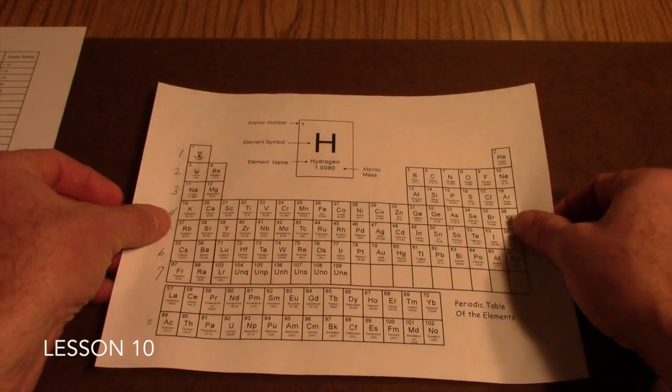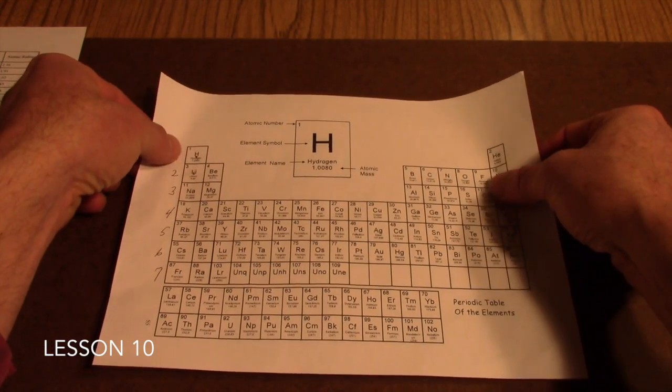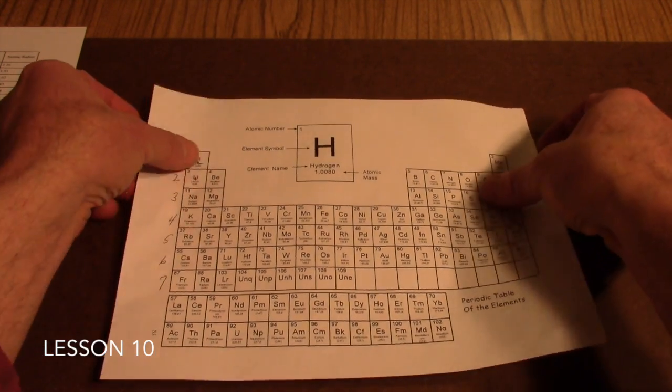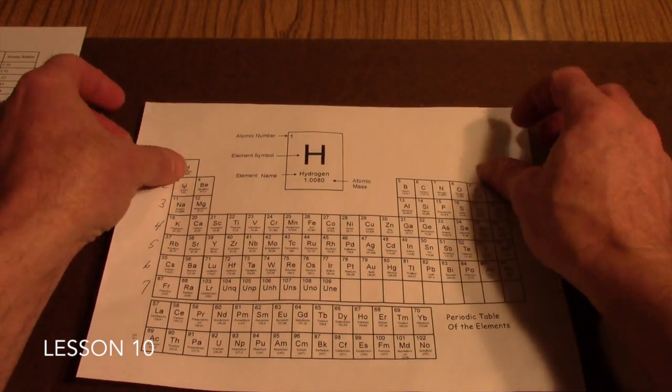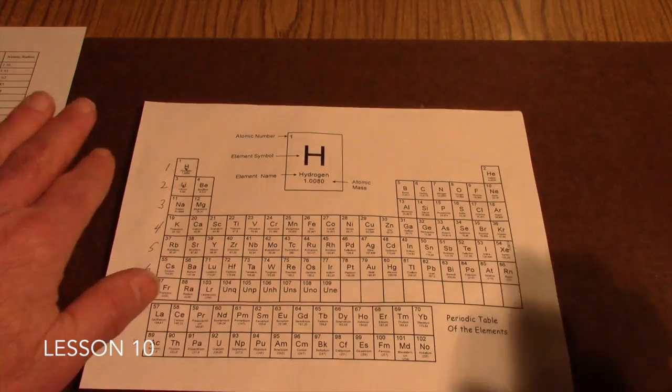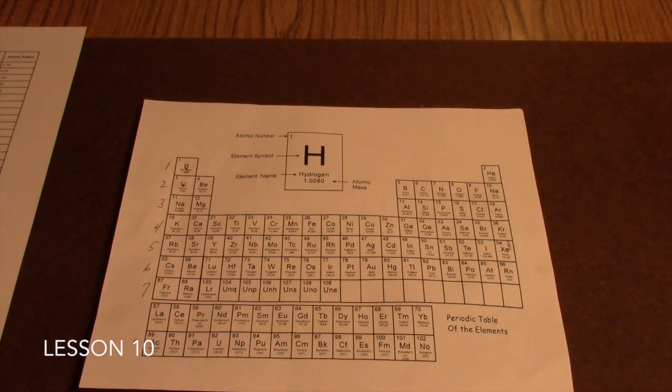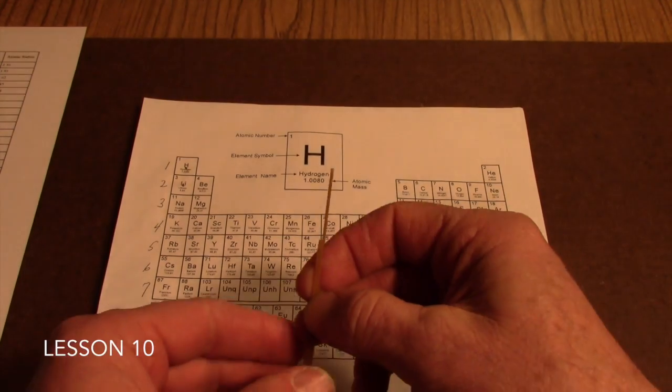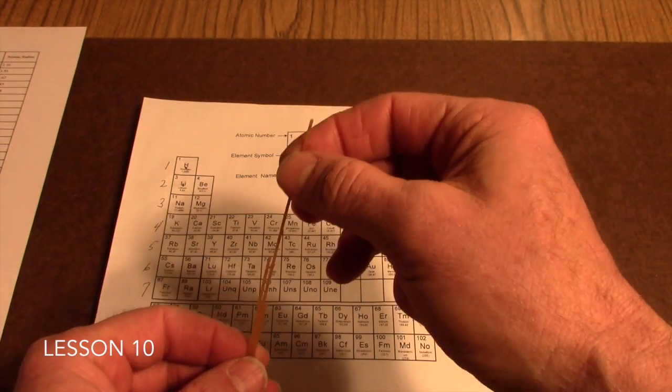Then you lay the table on top, making sure you've got some Play-Doh underneath where your hydrogen and helium elements are. And then instead of using toothpicks, we've found that dried spaghetti noodles work really well for this next part of the activity.